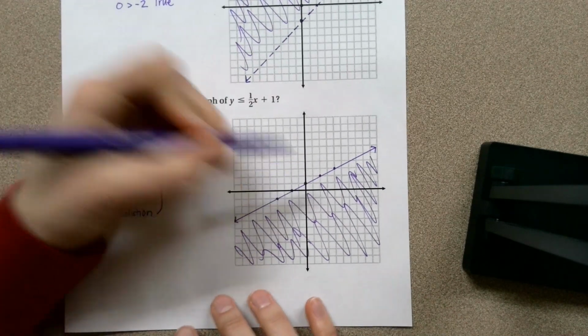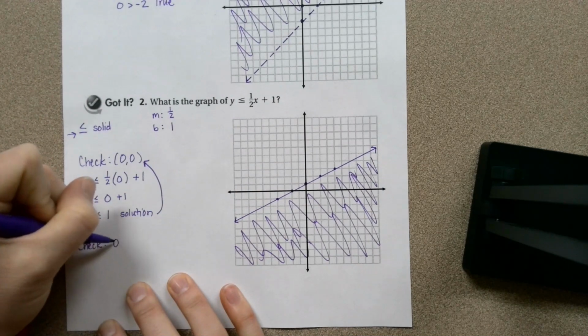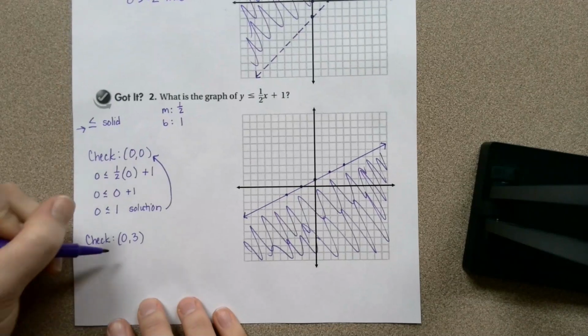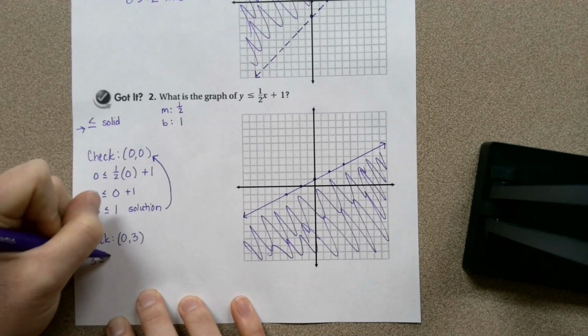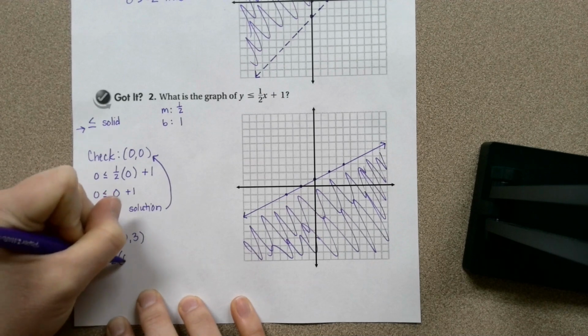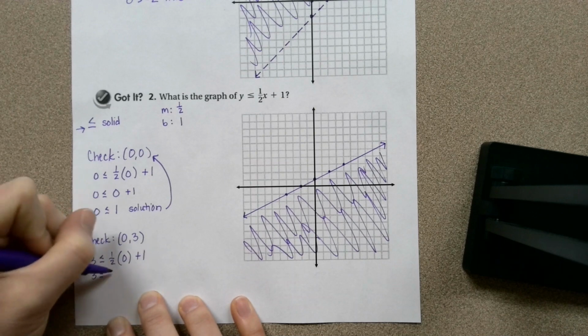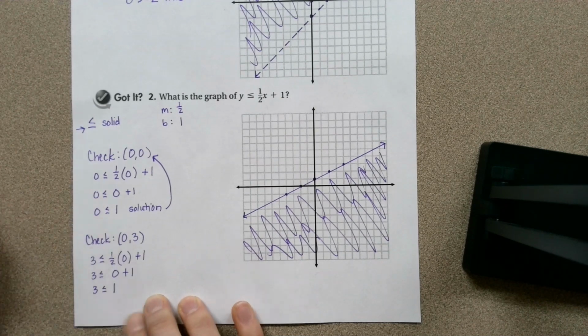If we would have plugged in the ordered pair 0, 3, let's see what happens. For the y value, we need 3 is less than or equal to 1/2 times the x value of 0 plus 1. We simplify. Again, that turns to 0, and we have 3 is less than or equal to 1.